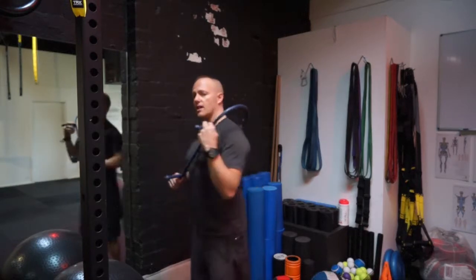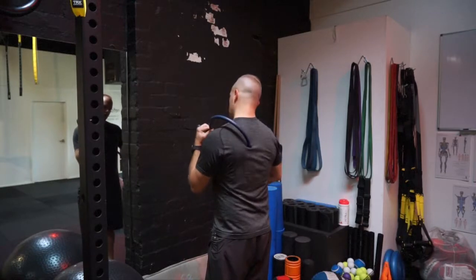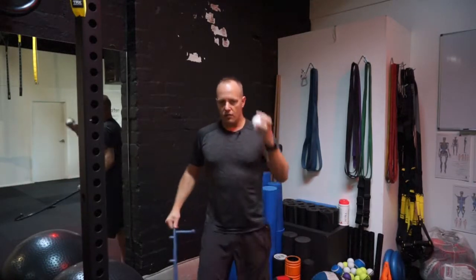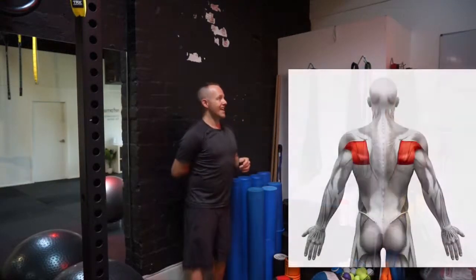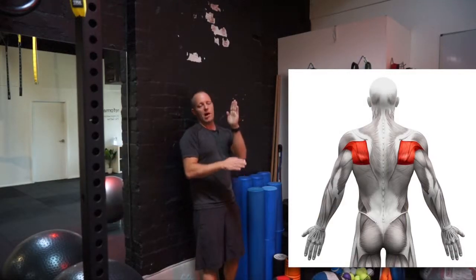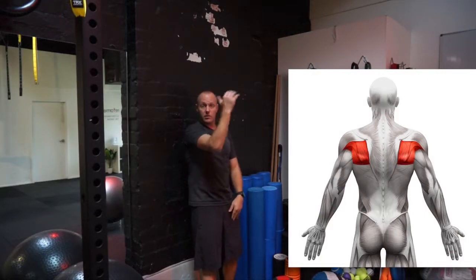You can use a Theracane and just get in there and start to break open the tissues through the traps. You can go in between the shoulder blades. That's a great thing about the Theracane. The other option is you can just use the lacrosse ball and come up to a wall, find a spot in between, I guess, the spine and the shoulder blade. And what I do is reach out with my right arm, the ball's on the right side of my body.